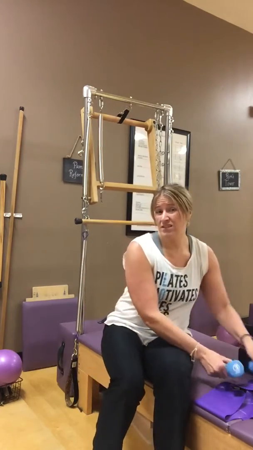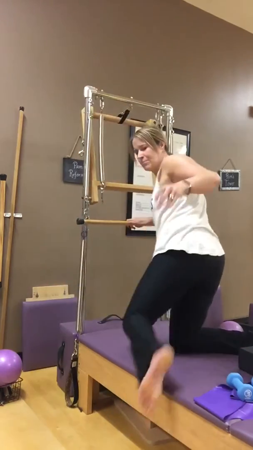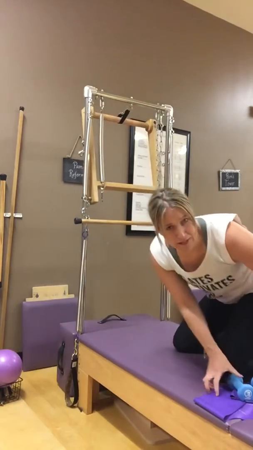I'm going to use the example today, because I'm here on my tower, of chest expansion on the tower. I'm going to flip around. You guys are probably going to get to see my butt. I got all my props in the way here.